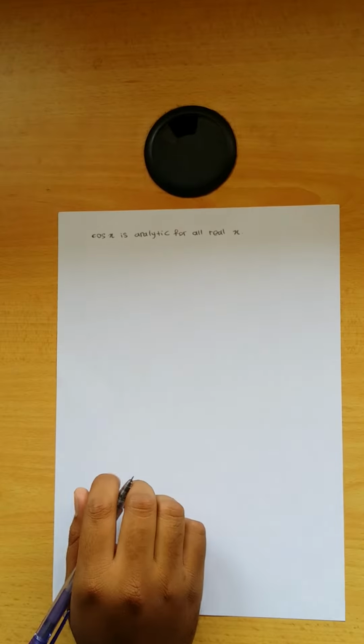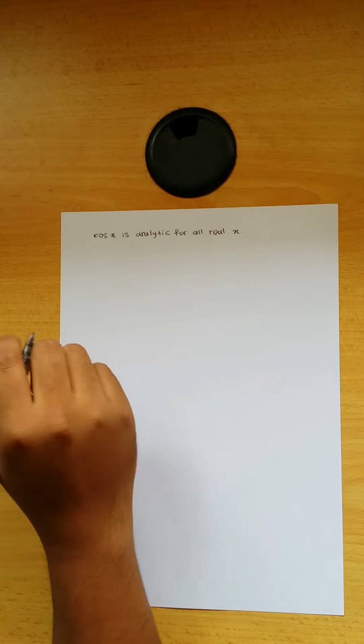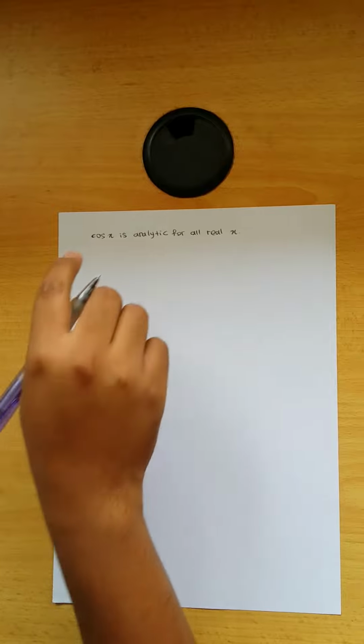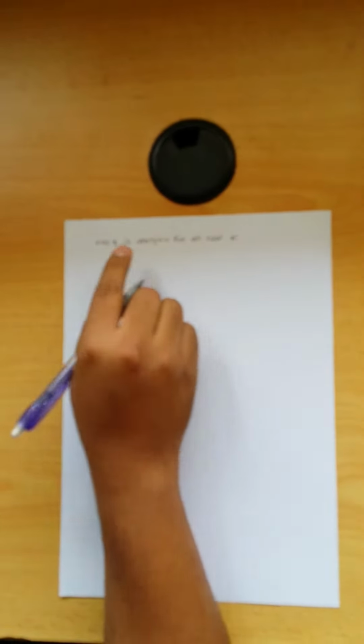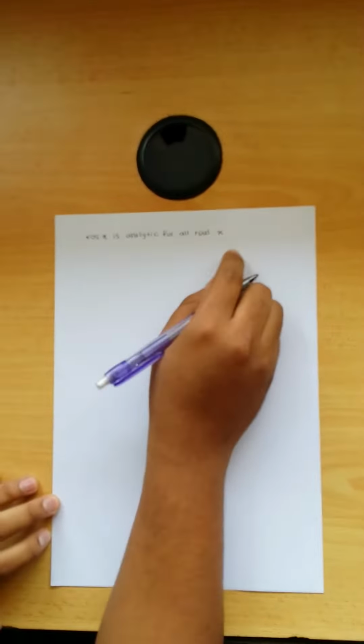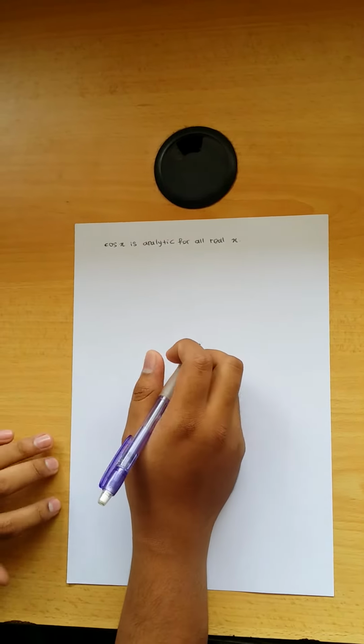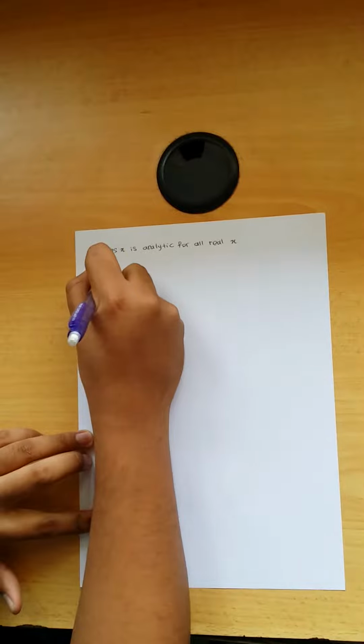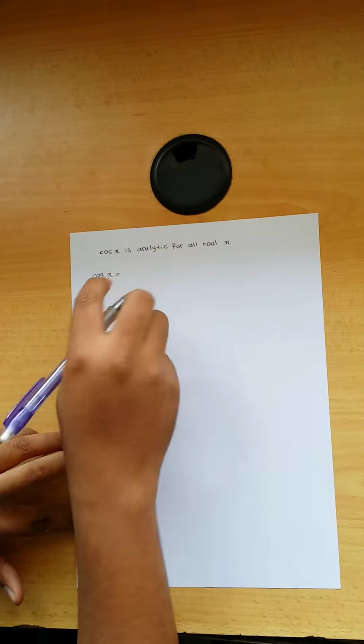I'm about to answer the question. The question is to show that cosine x is analytic for all real x. In order to answer the question, we have to know the basic equation for cosine x.